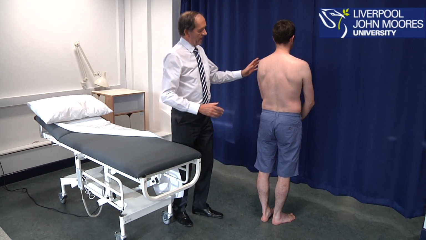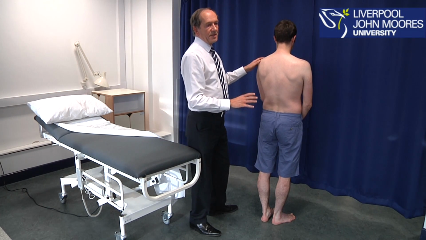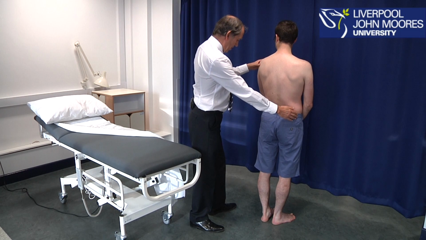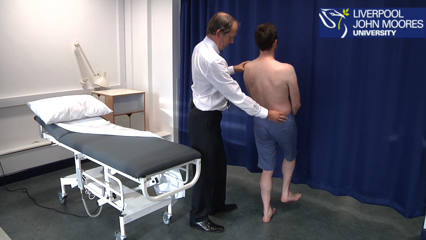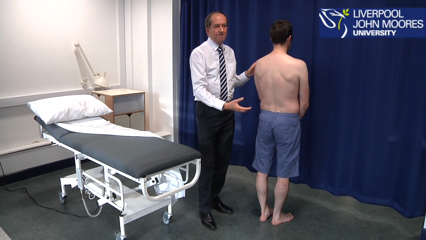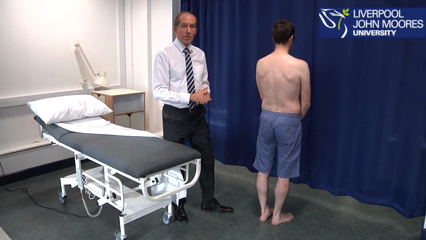You can also at this stage do a stork test, which is looking for either SI problems or spondylolysis. Stand on your left leg, lean backwards and relax, and you do the same on the other side. Right, what I'd like to do now is to just watch Mark walking here.